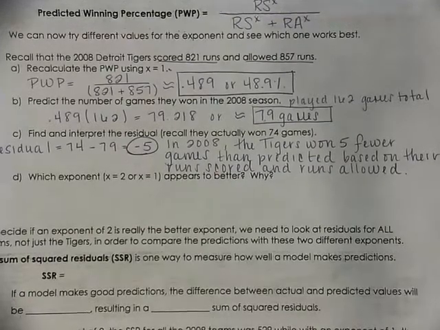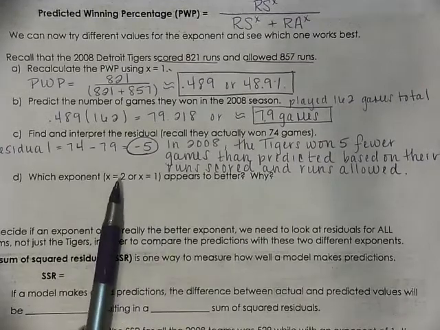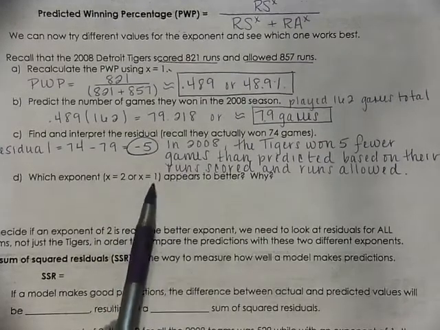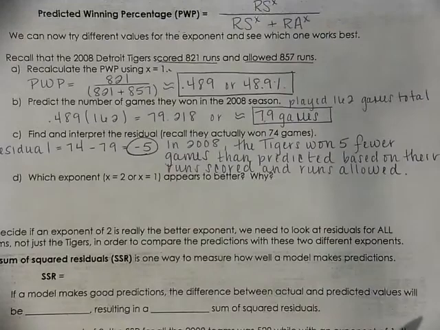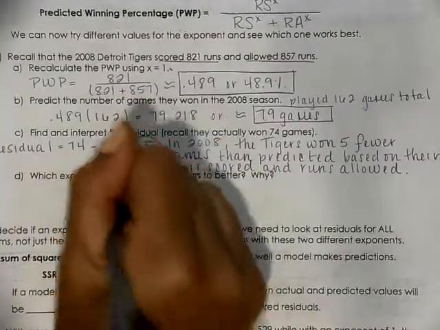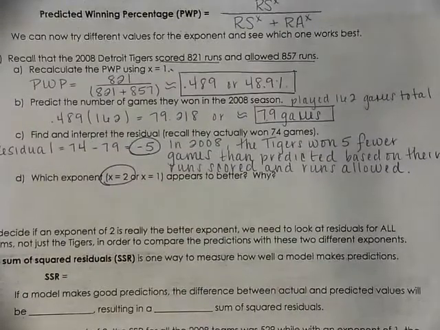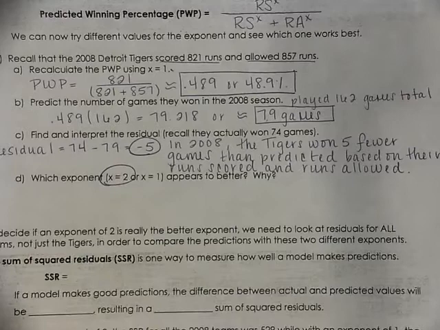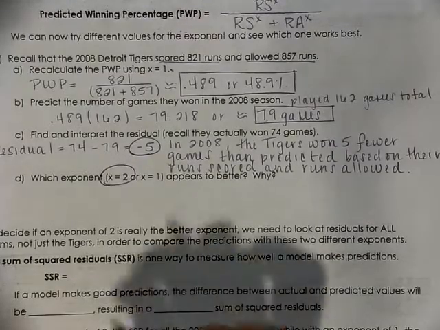So for the Tigers, which exponent appears to be better? The one from the front where we use an exponent of 2, or this one where we use an exponent of 1, and why? Well, hopefully you're saying when we use an exponent of 2, because the residual is closer to 0, which means our actual value is closer to our prediction, or our prediction is closer to our actual, however you want to say it.